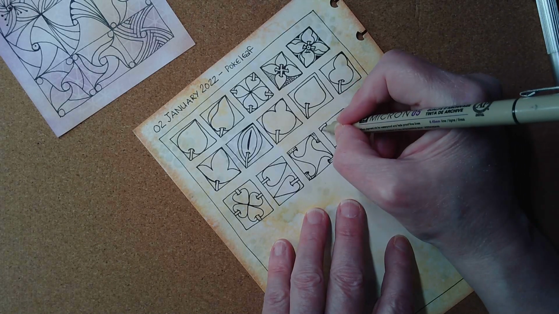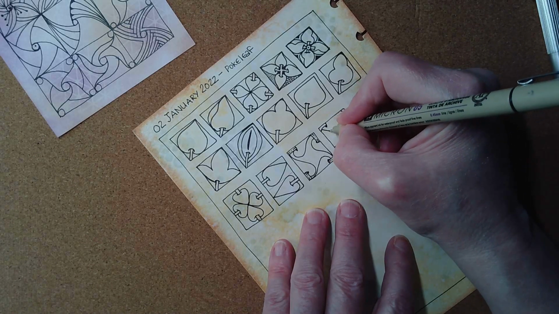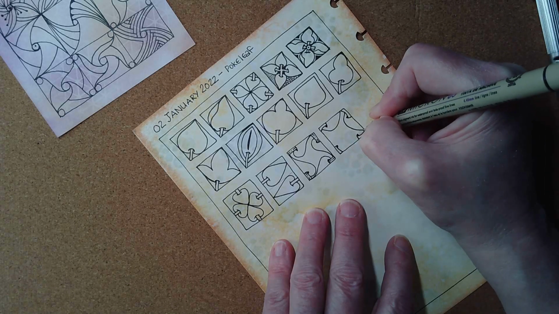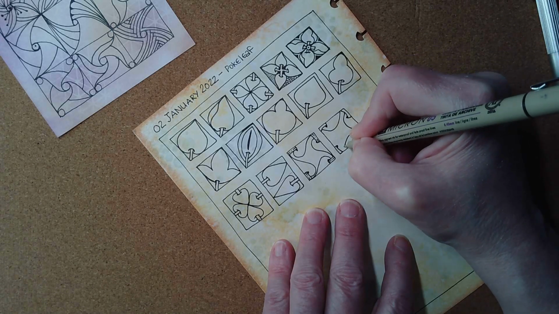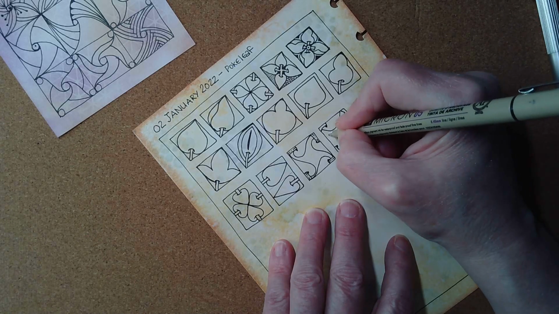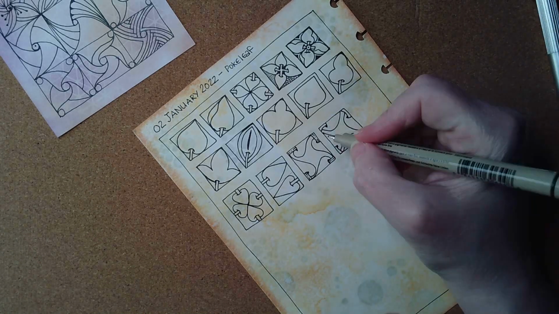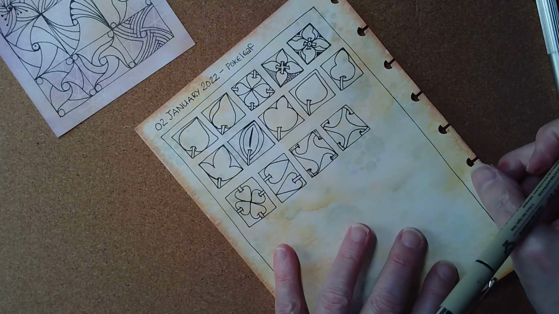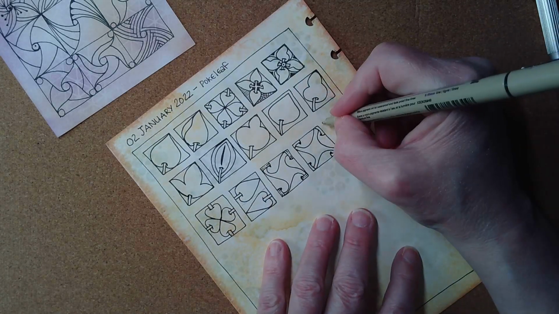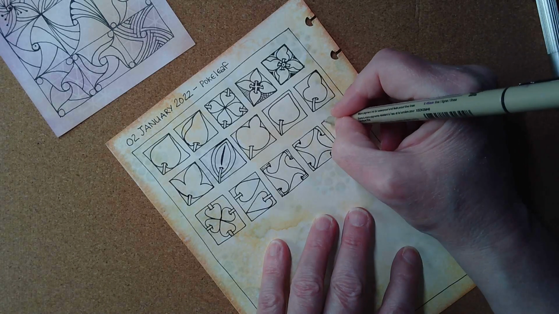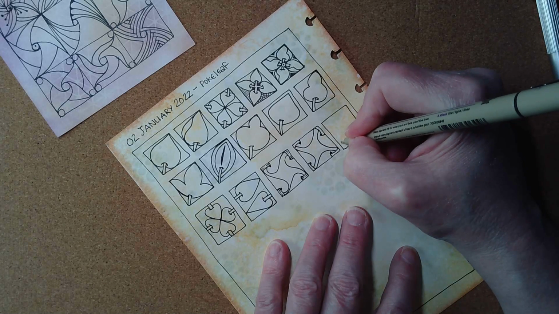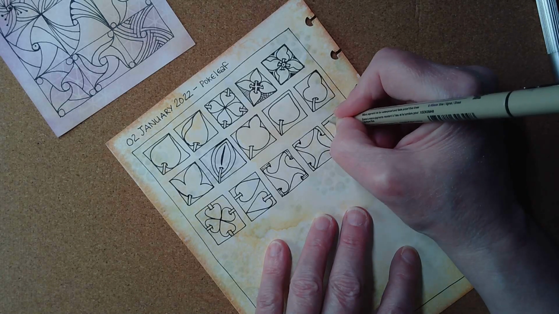So I wonder, so again, there's that interesting shape there, but with those there, so it would work nicely. And I'm just going to try with one of the ivy leaves. I wonder.